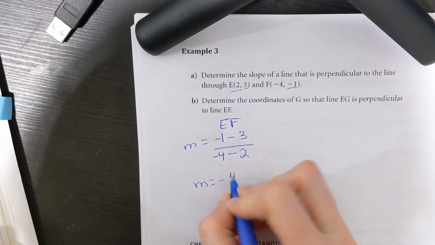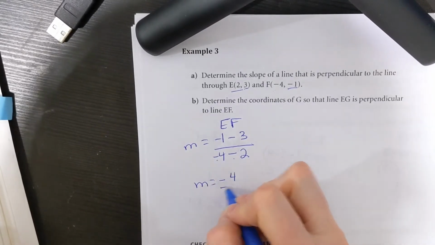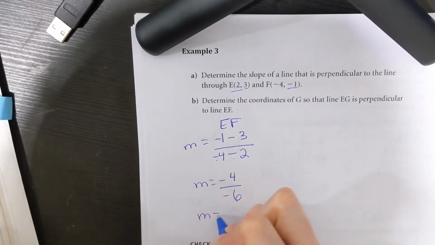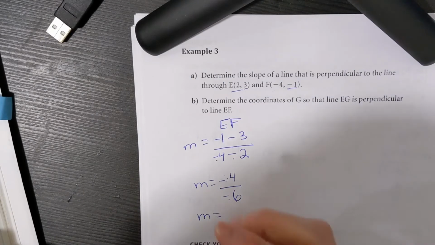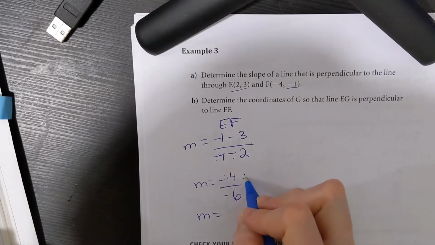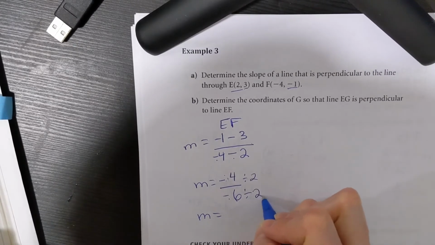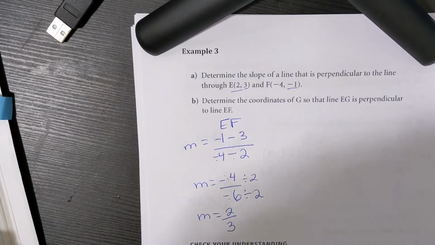Negative 1 take away 3 is negative 4, and negative 4 take away 2 is negative 6. Be careful there, since we have a negative over a negative, it's a positive. So it's really 4 over 6, and we can reduce that down by dividing them both by 2. So we have 2 over 3.